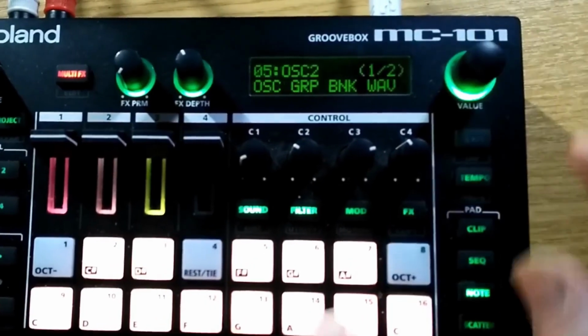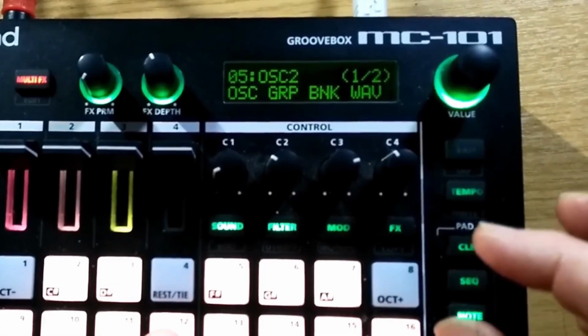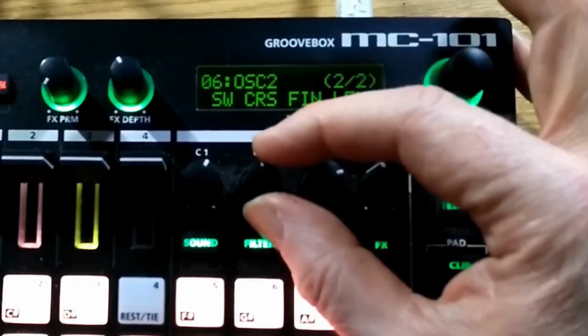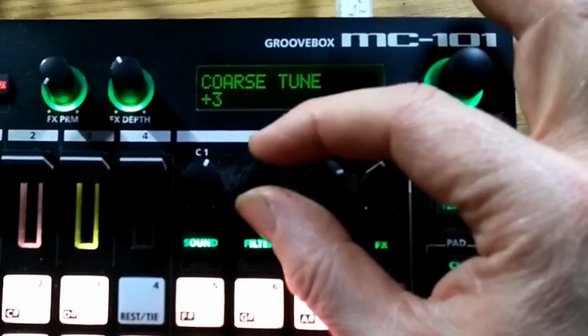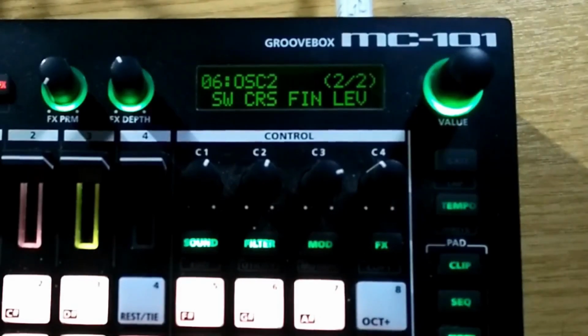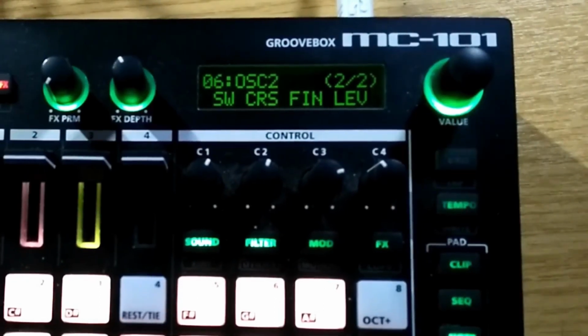And here we're going to start to make it a bit more interesting. Back to page 6, we're going to go to the second option along, which is under the C2 dial, and that is the coarse tuning. So if you play the note and you turn the C2 dial, you can hear the second oscillator change pitch until you make a nice sounding chord.